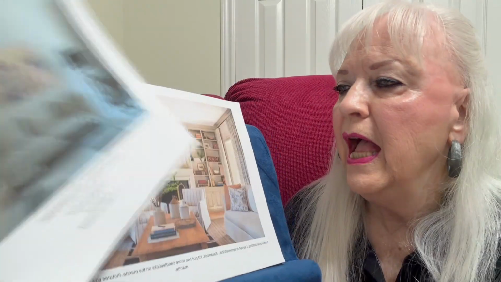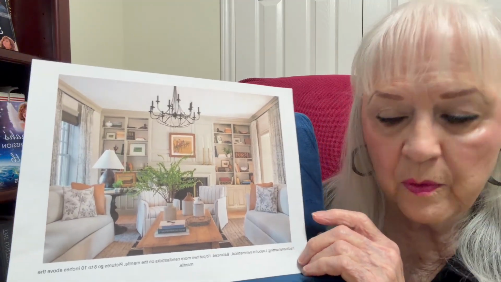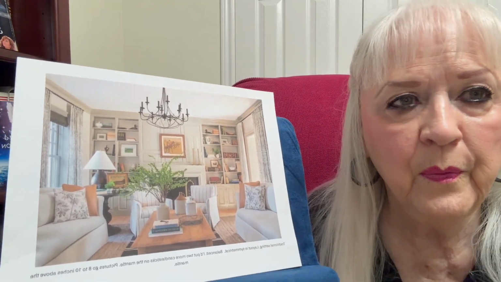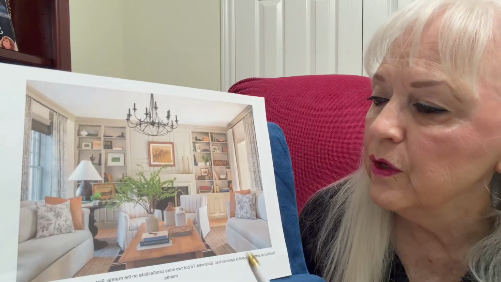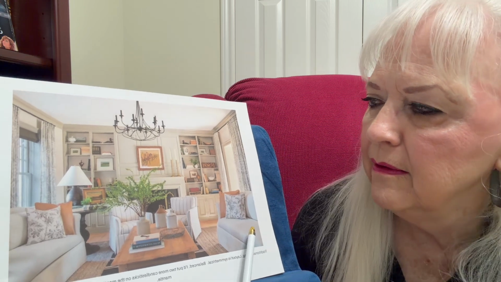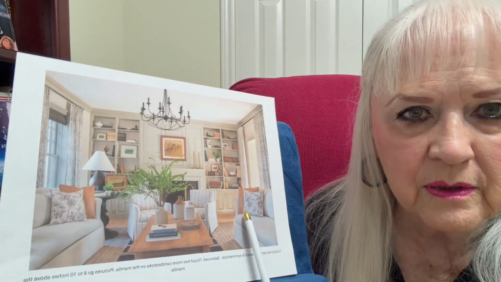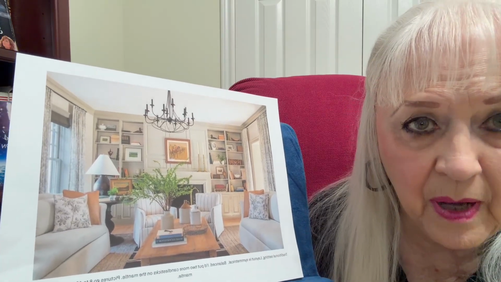Also, consider your style. This one is definitely contemporary. I have one here that's traditional. That's more my style, although I would use more color. But here we see it's symmetrical. We've got sofas on each side that balance out, and everything is done in a symmetrical fashion. Nothing is really thinking outside the box on this one.